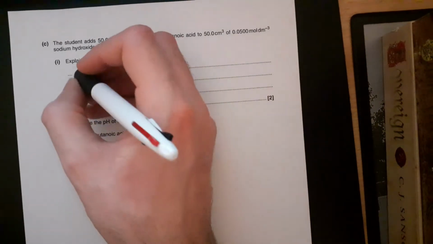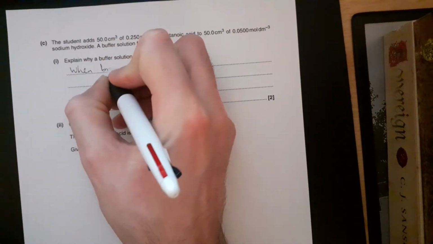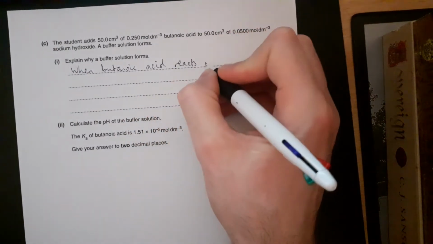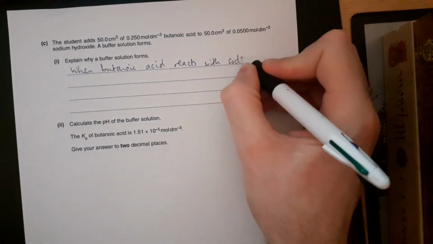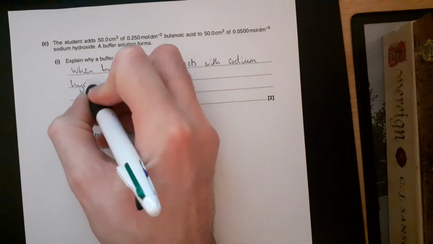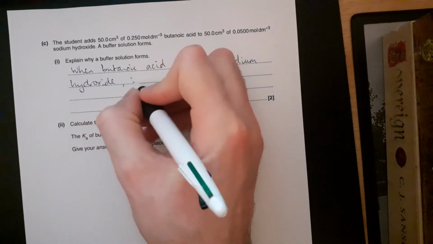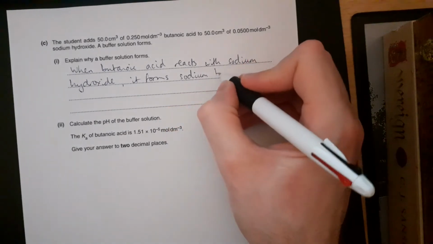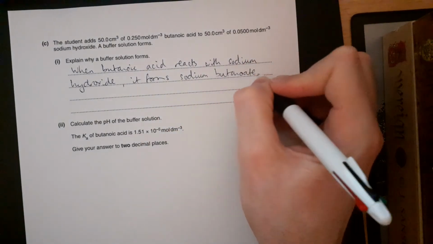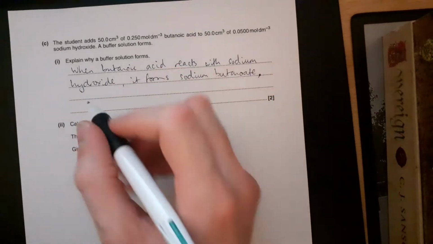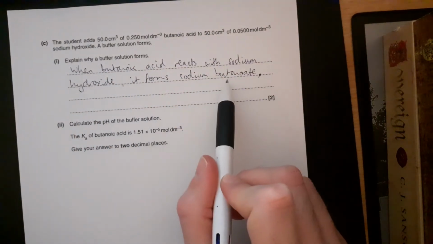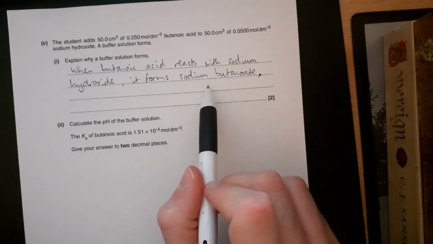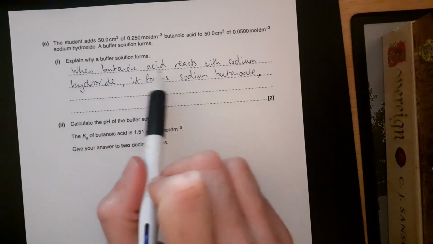So the key thing with this is that if these two react together, it's going to make the conjugate base. So when butanoic acid reacts with sodium hydroxide, it forms sodium butanoate. So that's part of our buffer solution because that's the conjugate base. But we also need the weak acid. And so the key thing here is that it's a partial neutralization.